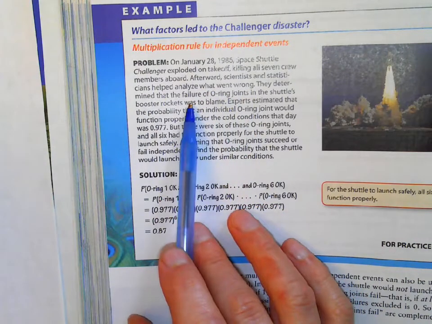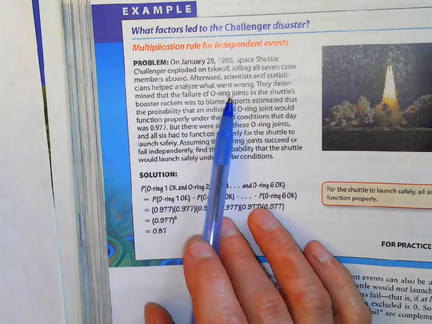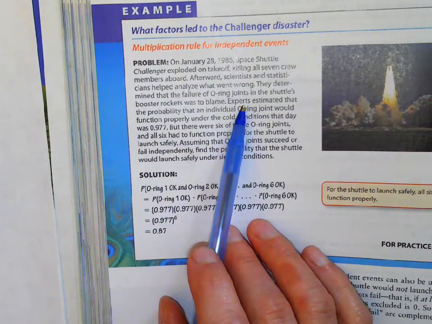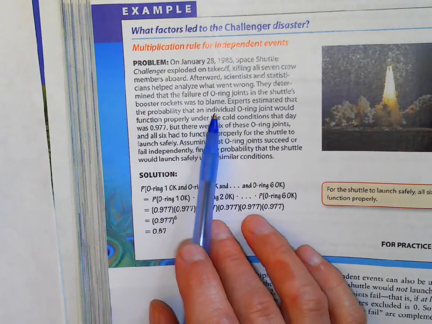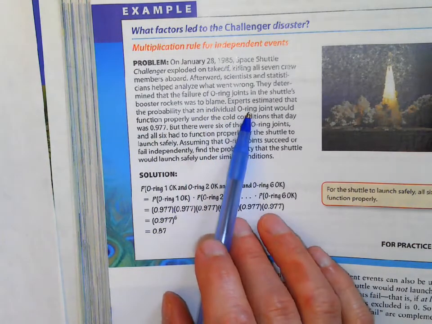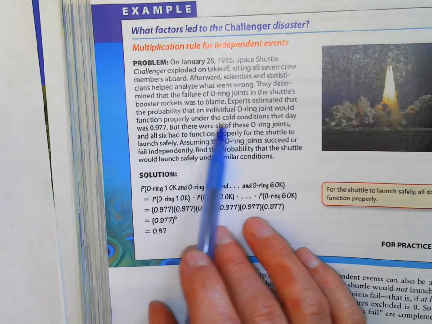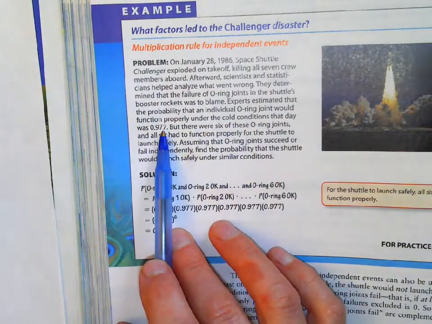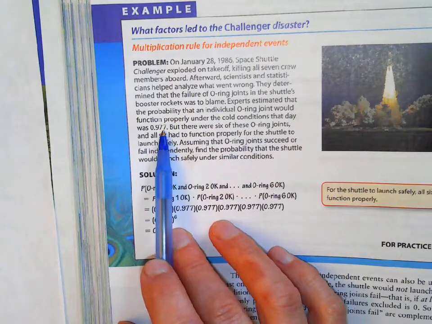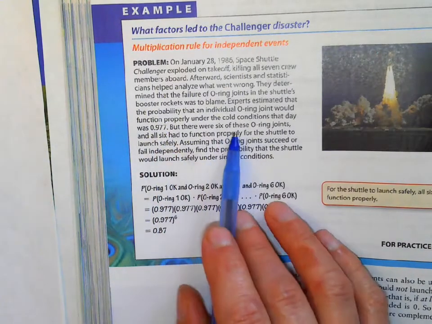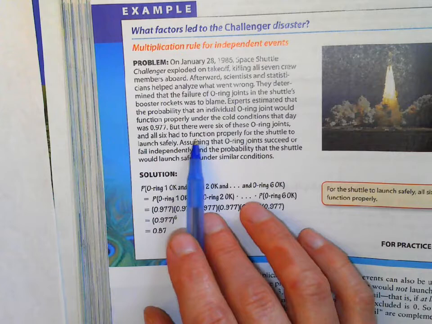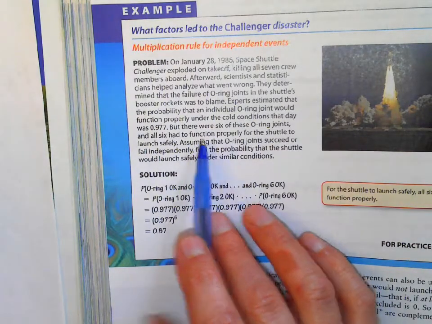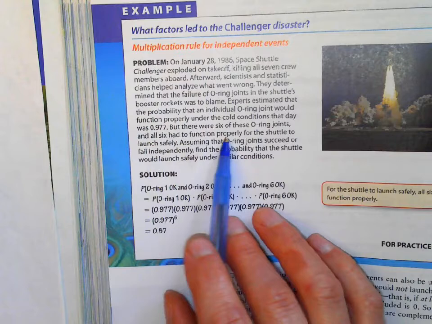They determined that the failure of an O-ring joint in the shuttle's booster rockets was to blame. Experts estimated that the probability that one individual O-ring would function properly under the cold conditions would be 97.7%. So very high probability that it would operate correctly. But there were 6 of these joints, and if only one of those failed, then it blew up. So there were 6 of them on the shuttle.